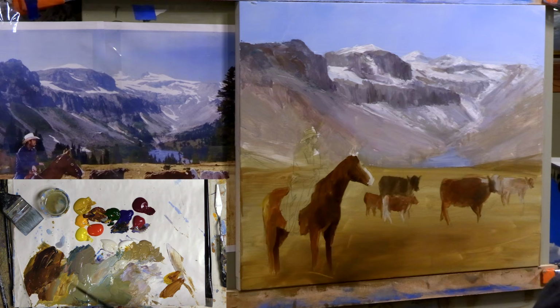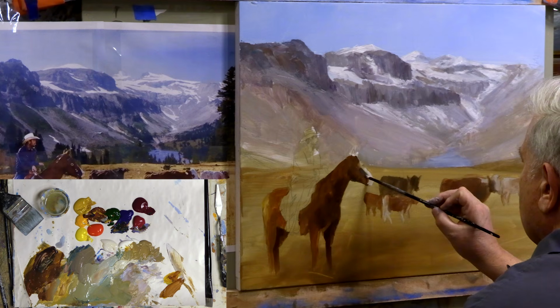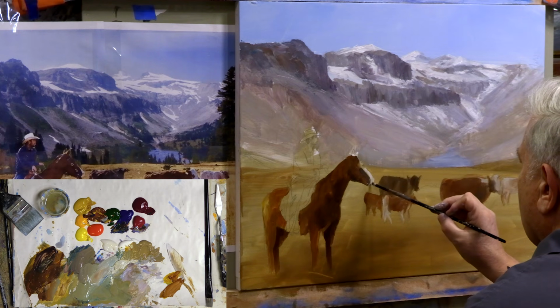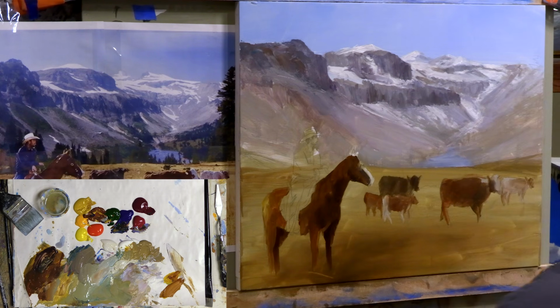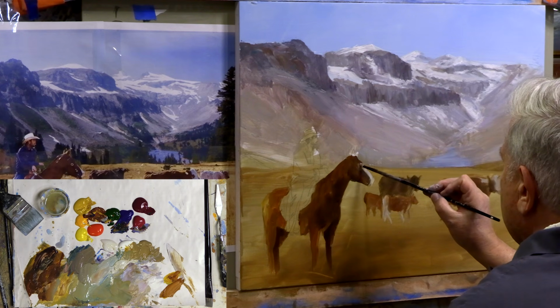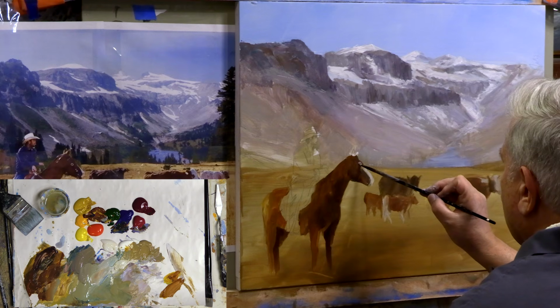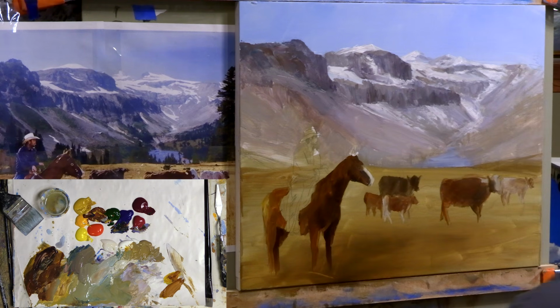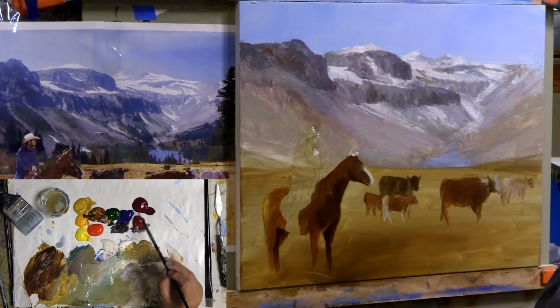I have some of that on that edge of the horse here. Here, just putting in that gray, almost the snow color. And then we got that ridge here of his eye, which we'll put in. Might as well put a little violet into his eye here.